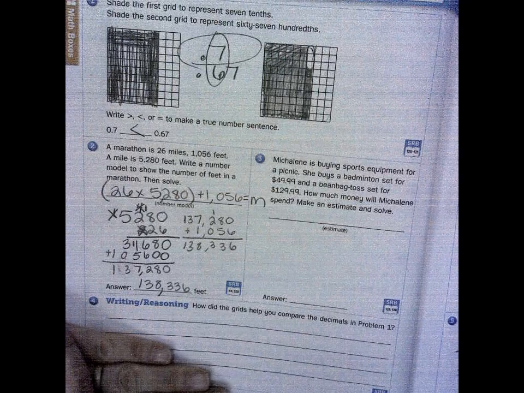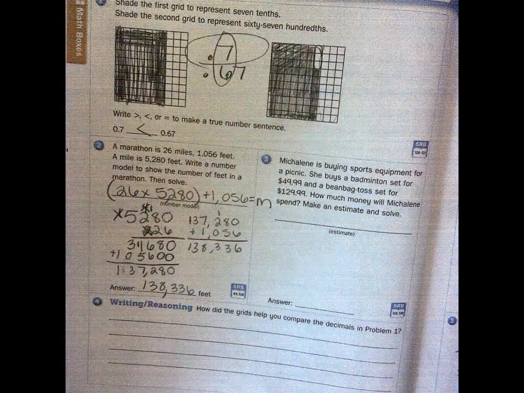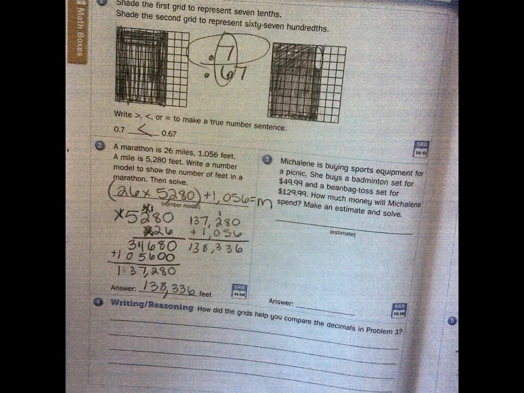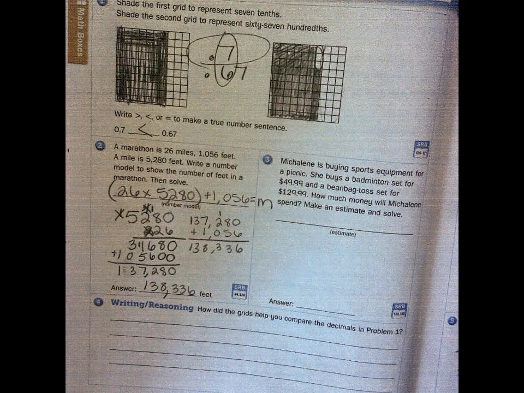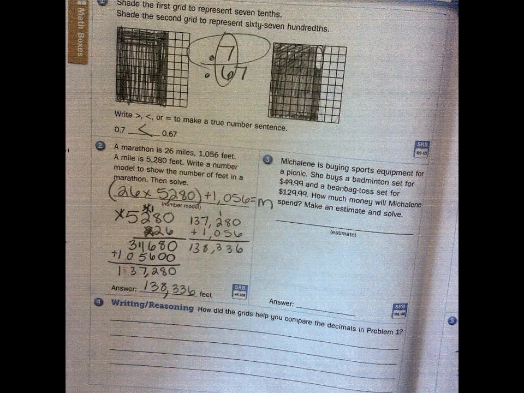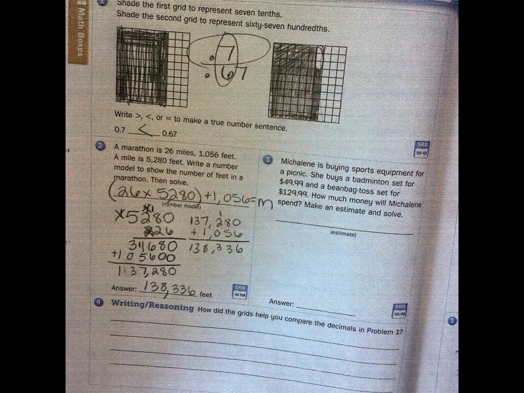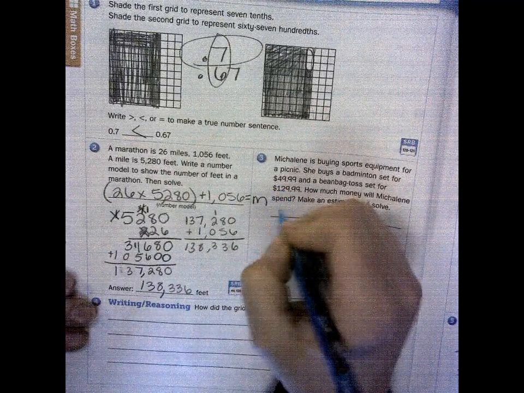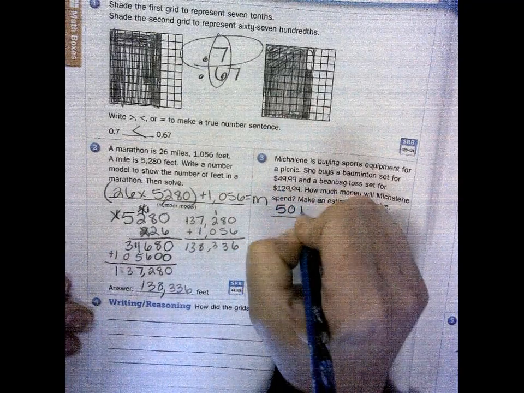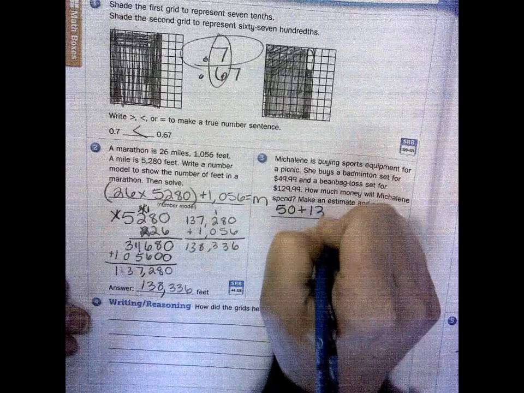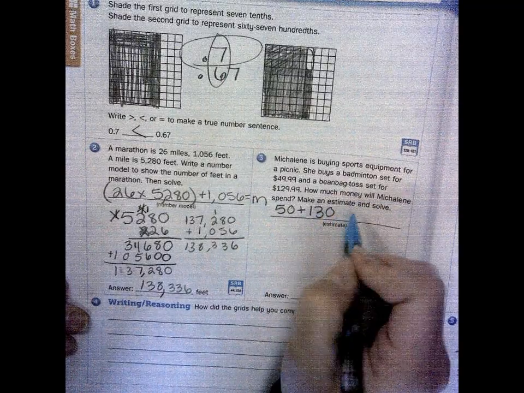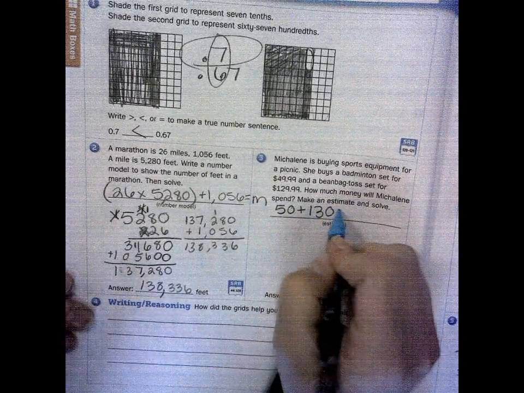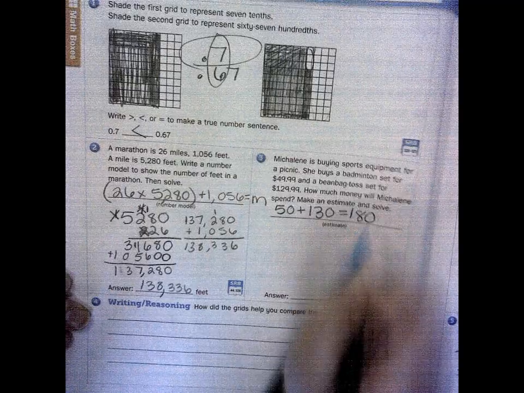Micheline is buying sports equipment for a picnic. She buys a badminton set for $49.99 and a beanbag toss set for $129.99. How much money will Micheline spend? Make an estimate, then solve. So $49.99 is close to $50, and $129.99 is close to $130. So if I were to add that together, I'd get about $180.